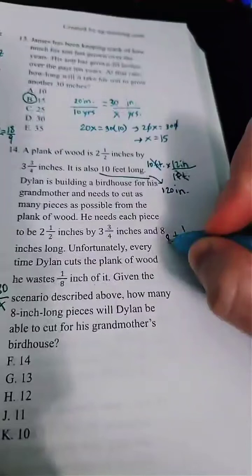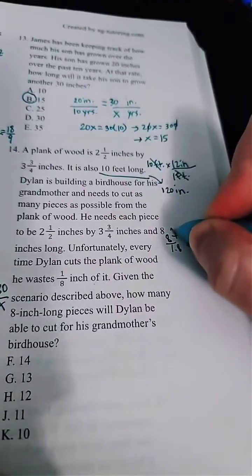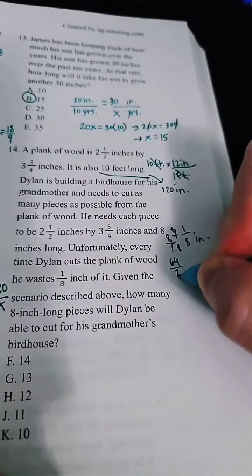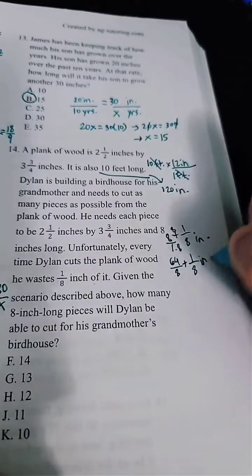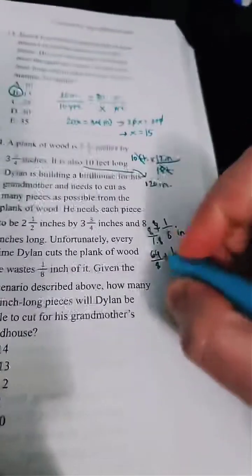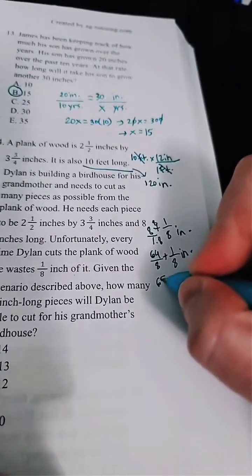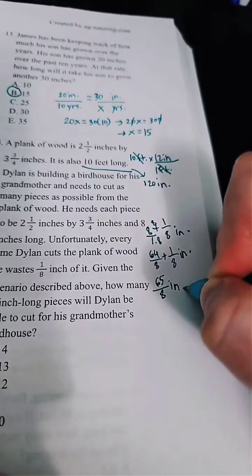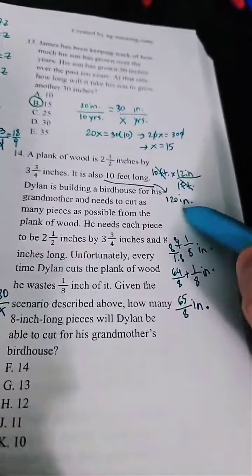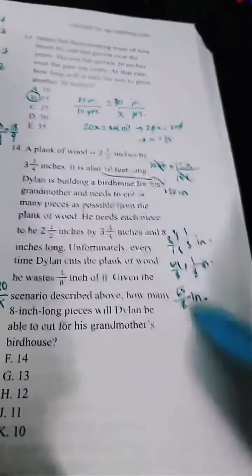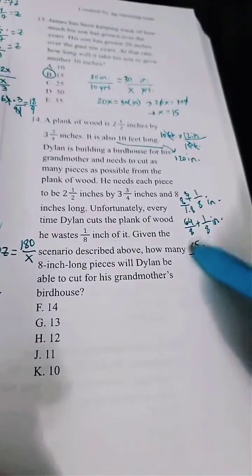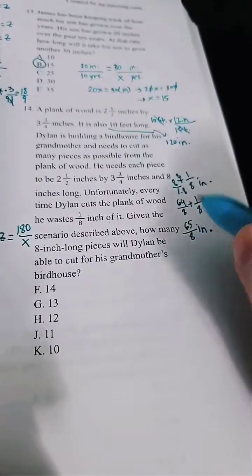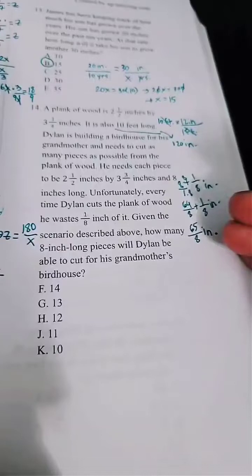And then we would just say this is the same thing as 8 over 1. We have to have a common denominator, so we would say that's 64 over 8 plus 1/8 inches. So that's the 8-inch piece and then the 1/8 inch that he wastes every time cutting. So then that's 65 over 8 inches. And then we have to say, okay, it's 120 inches long, and we have to divide it by this amount of inches to see how many of the pieces he can cut it into.